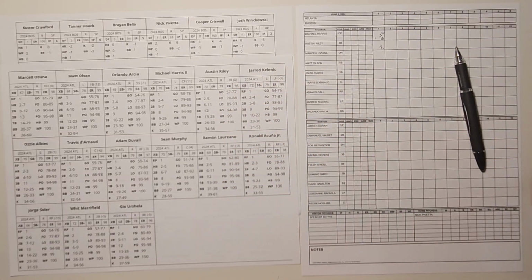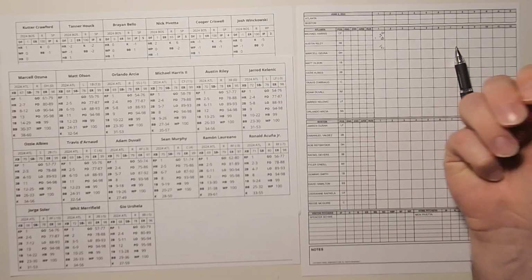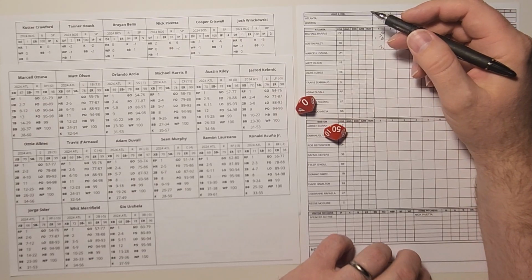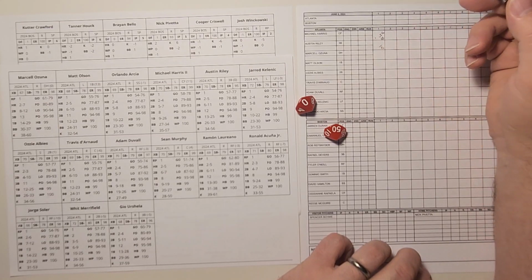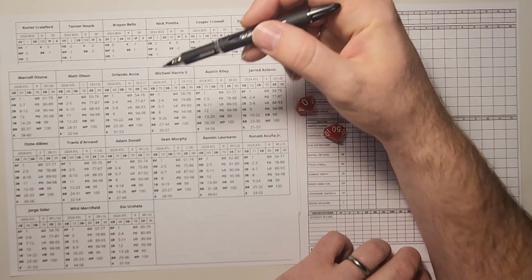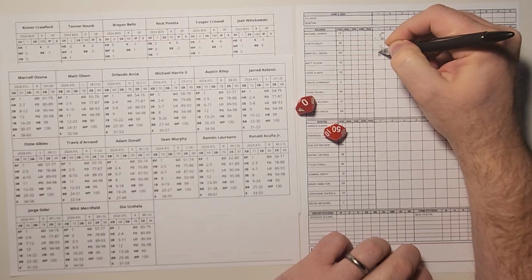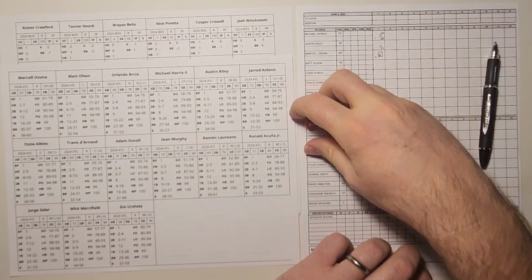So he flip-flops with Mike Harris, and it's Marcell Ozuna, the big bear, to the plate, the DH. 50 is going to be a strikeout. Now Pivetta has 6, so it becomes a 66 on his strikeouts. So more strikeouts than normal for Pivetta.